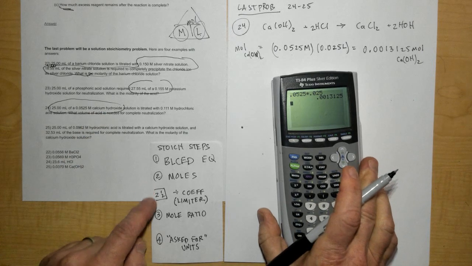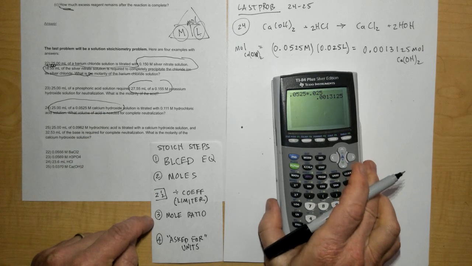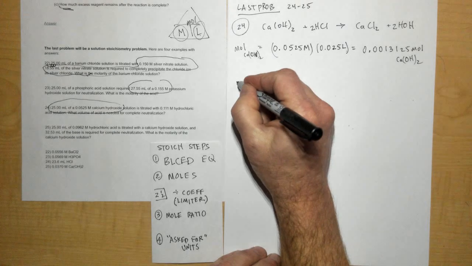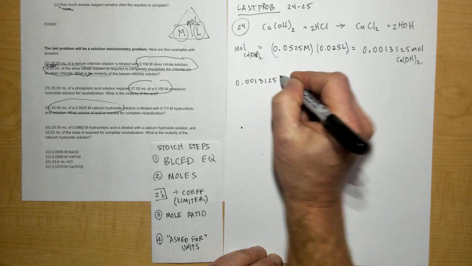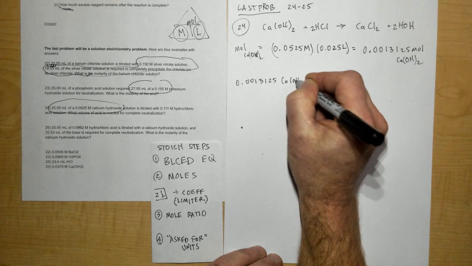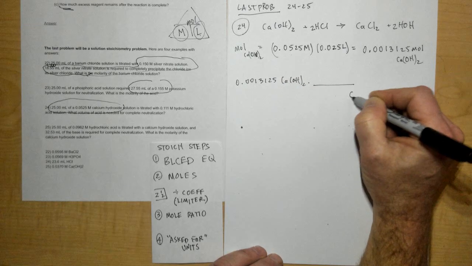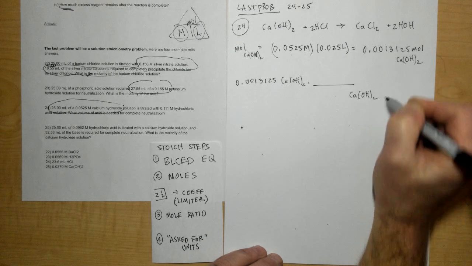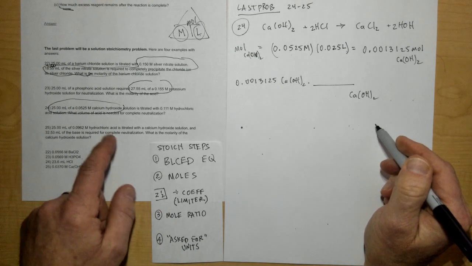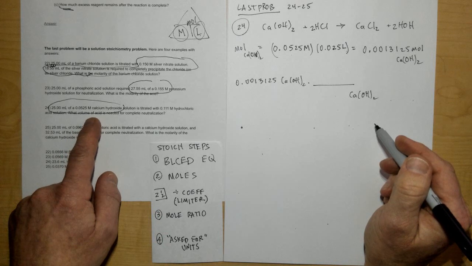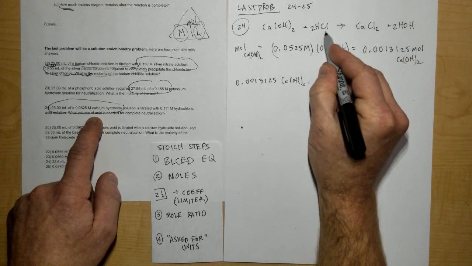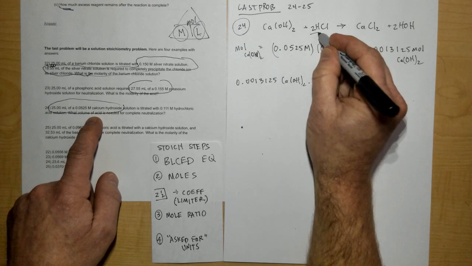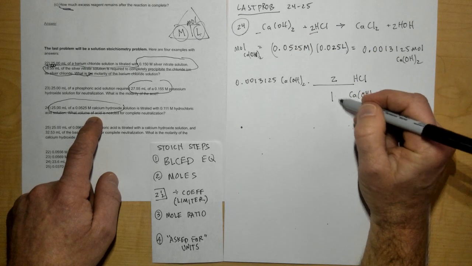Okay, step number 3 is the mole-to-mole ratio. So now I'll take my 0.0013125 moles of the calcium hydroxide, put a multiply sign, put a line, put the calcium hydroxide in a position where it's going to cancel. And then I will find out how much acid I need. So hydrochloric acid is my new set of desired units. There's a 2 in front of that in the balanced equation. There's a 1 in front of this.